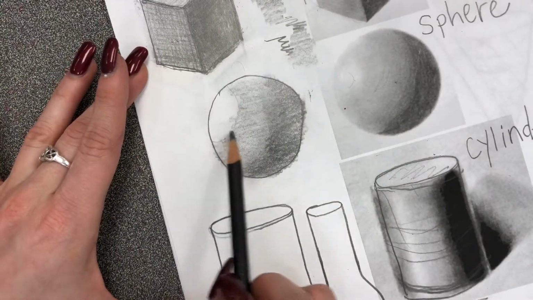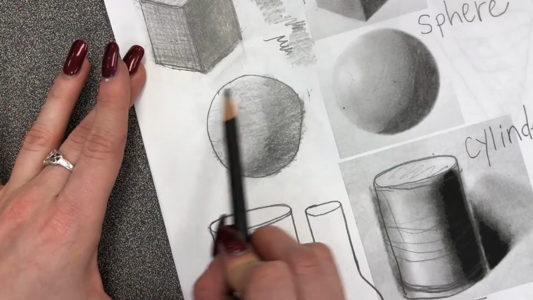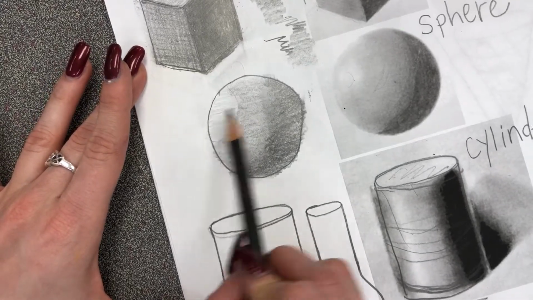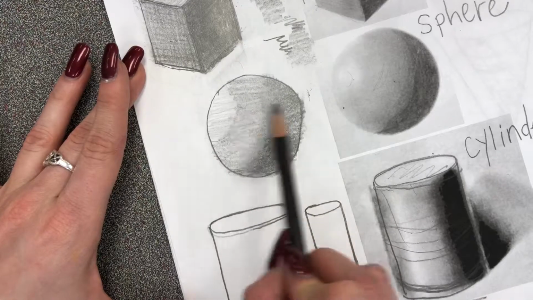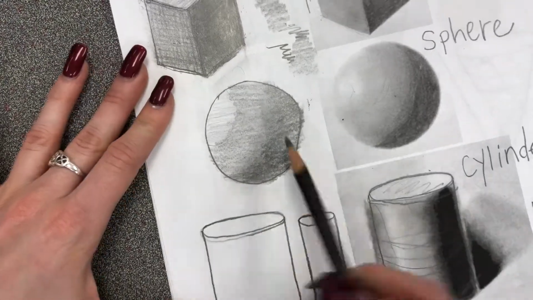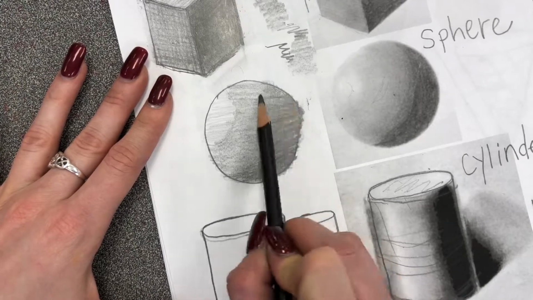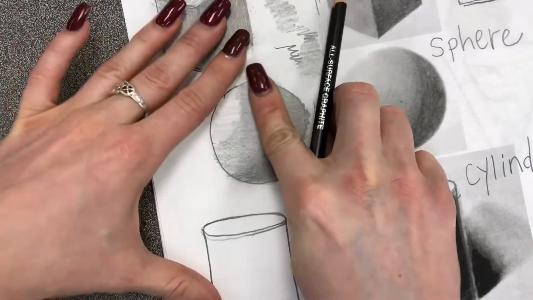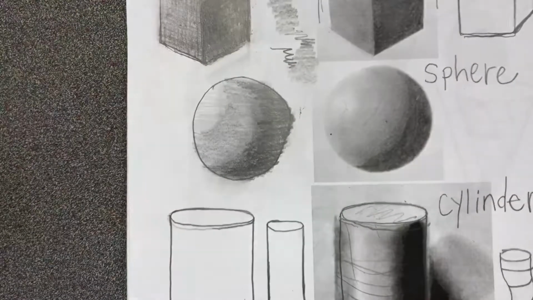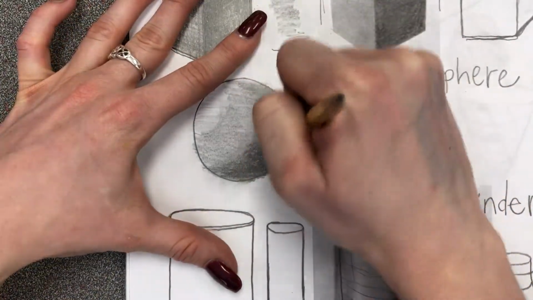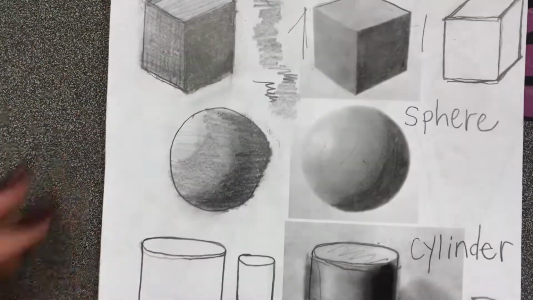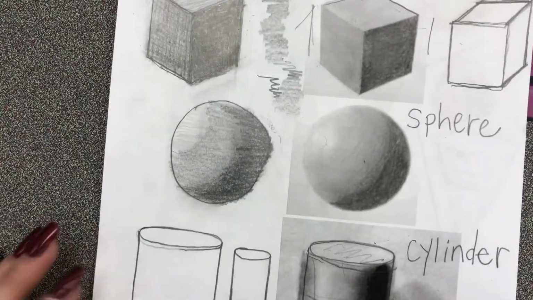Okay, and then the light spot, barely even touching that spot. And then go back in and shade this a little bit more. I think I need to make this a little bit darker, so I'm gonna go back in there too. Really dark shadow there. And then blend it with my finger. Okay, and erase on the side if I went off my sphere. Okay, let's start shading the sphere now.